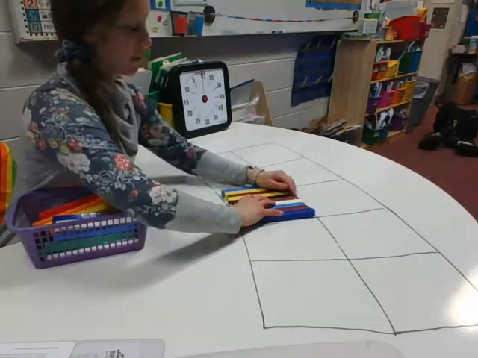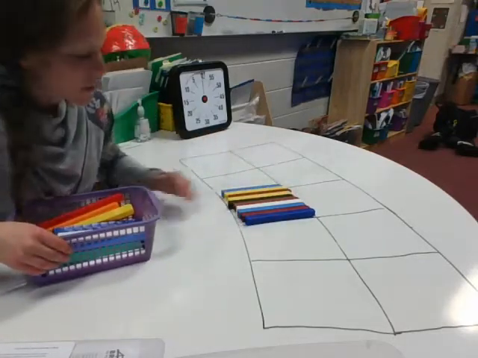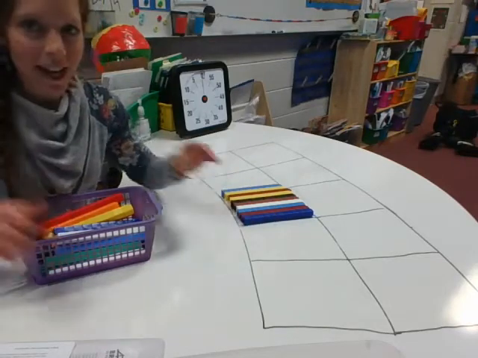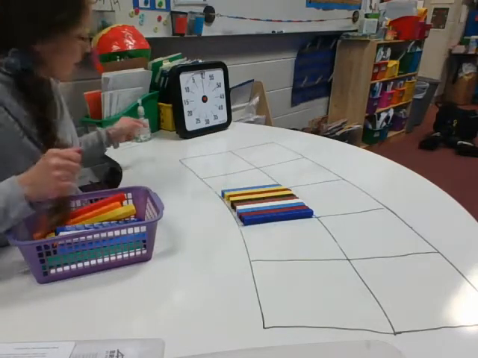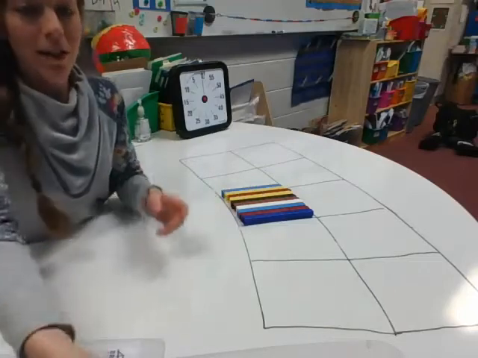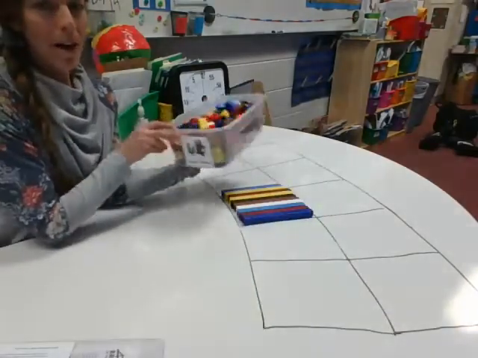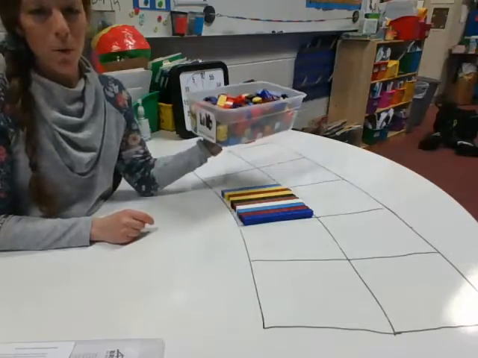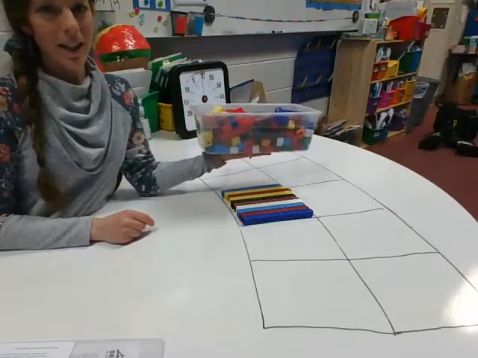Now that we know that's what 100 Unifix cubes looks like, almost the same size as the tiles from earlier, now that we know that that's what 100 looks like, could there possibly be close to 1,000 in here?